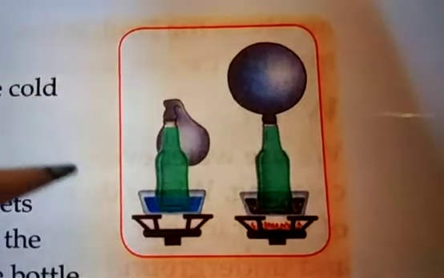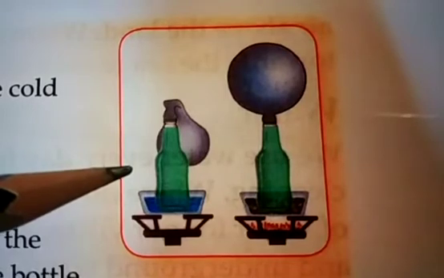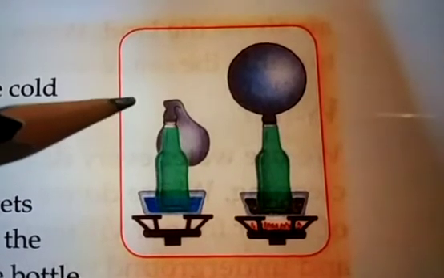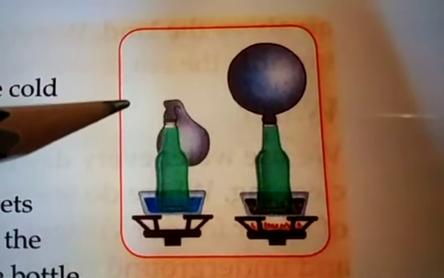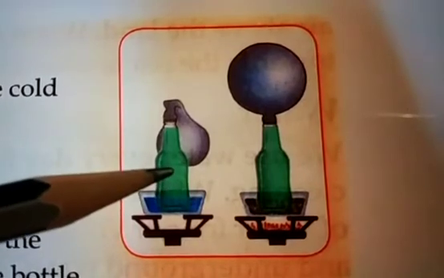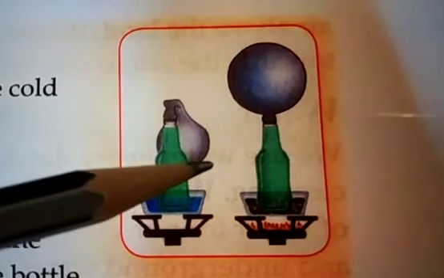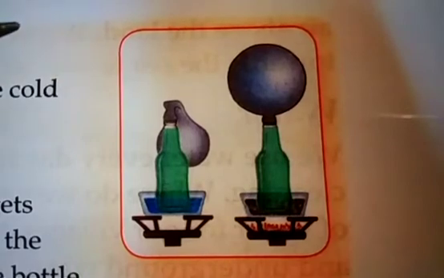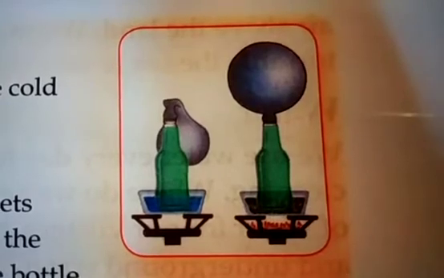Got it? Whereas here you can see there is cold water. The cold water has not heated up the air and that's why this balloon is not inflated. So with this experiment we can prove that hot air is lighter. It rises up and fills the balloon. So always hot air becomes lighter and it rises up. The same thing happens on the land also. When the hot water gets boiled, it rises up. Okay, hot air rises up.